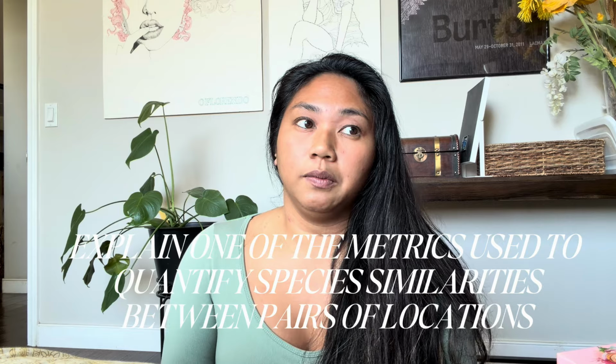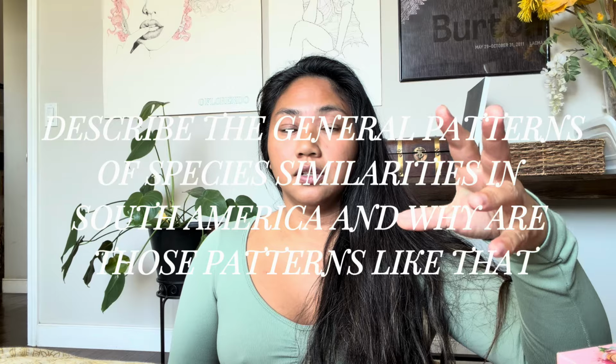Okay. Explain one of the metrics used to quantify species similarities between pairs of locations. One type of metric we used was the Jaccard index, which counts the similarities and compares the number of species between two different locations. So what they do is they take the species from two different locations, and they have to count the totality of every single species that is there in order to compare what is going on there.